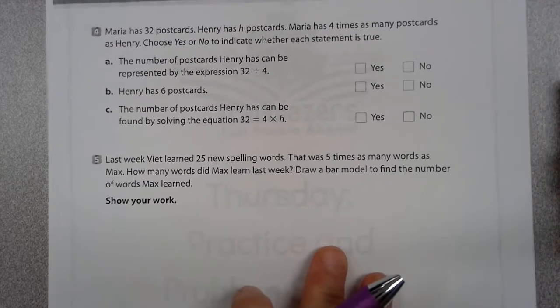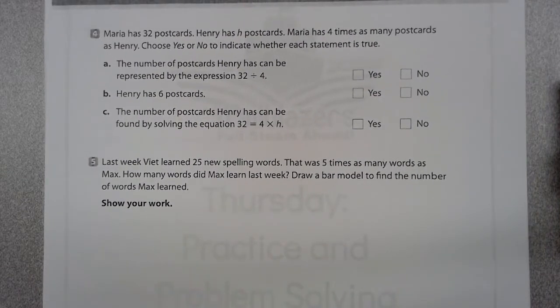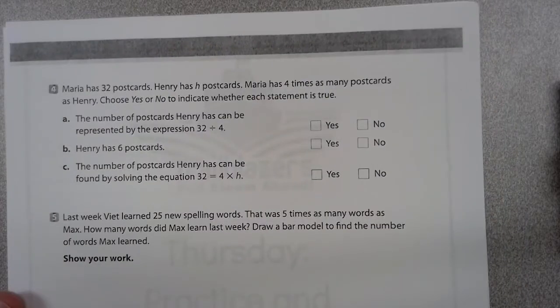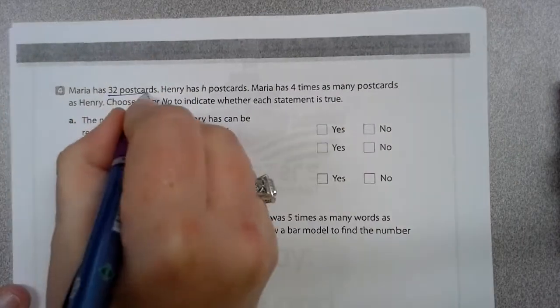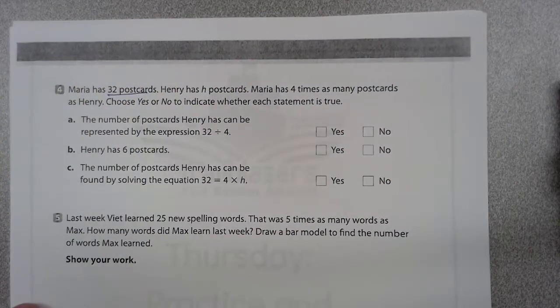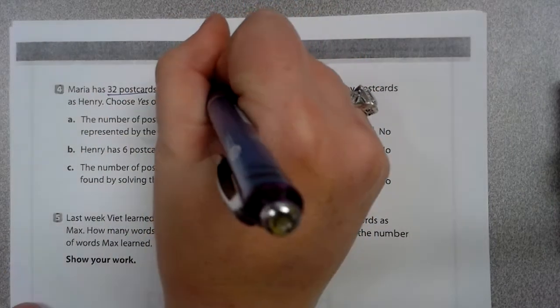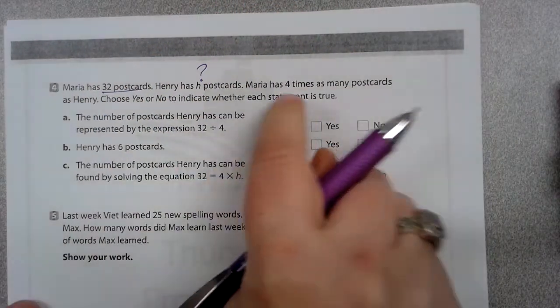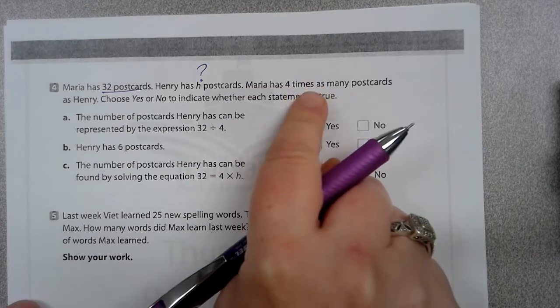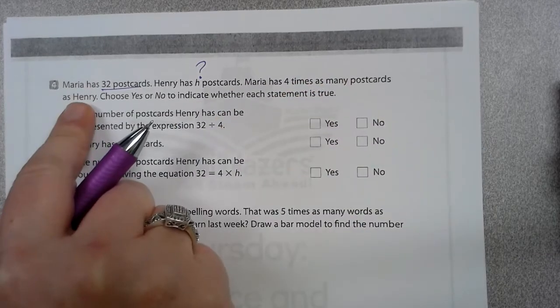All right, Maria has 32 postcards. Henry has H postcards. Maria has 4 times as many postcards as Henry. Choose yes or no to indicate whether each statement is true. All right, so we know Maria has a total of 32 postcards. Henry, we don't know. So Henry is our mystery. Maria has 4 times as many postcards as Henry.